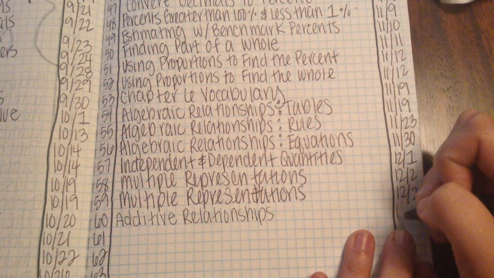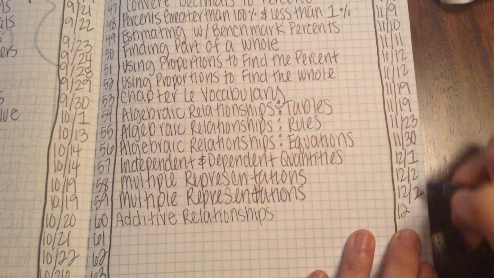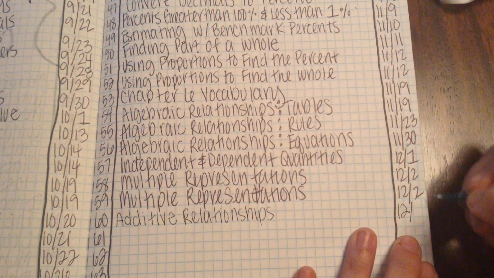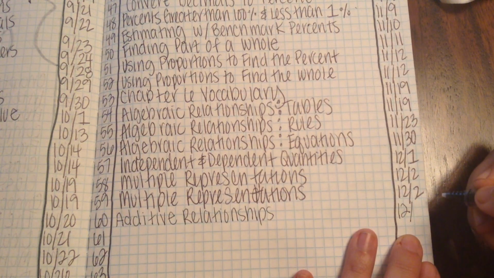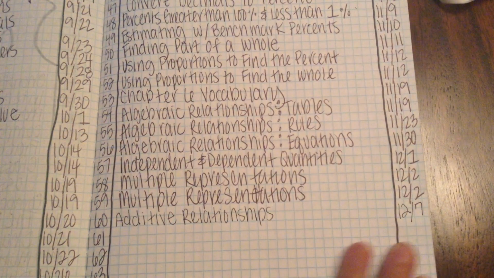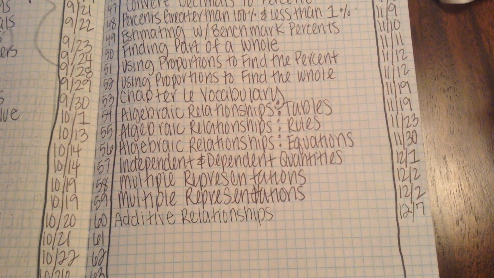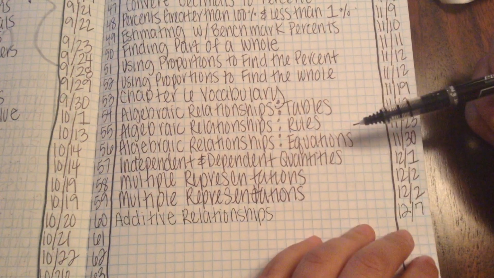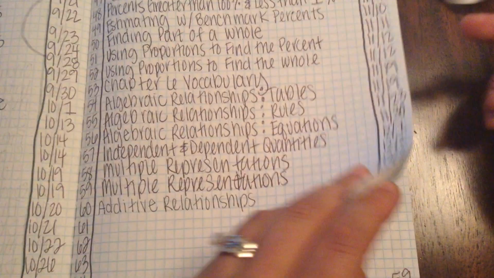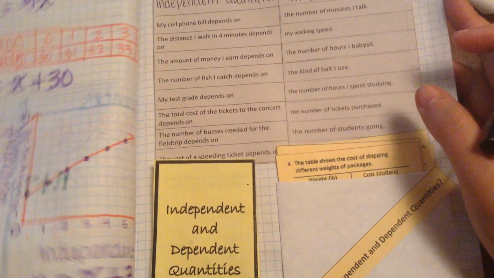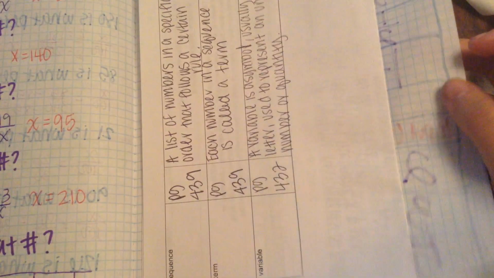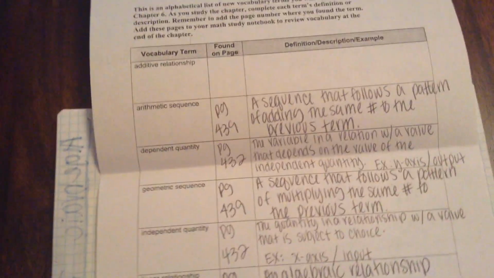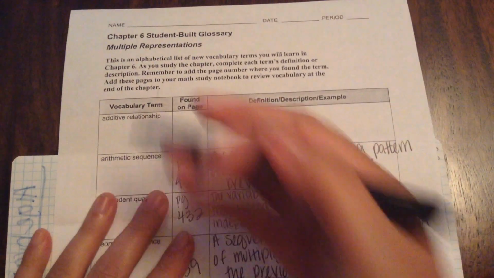And we're going to go ahead and put the date for Monday, since that's what we're going to be learning on Monday, the 7th. Okay. So we're going to go ahead and start with a vocabulary word. So we're going to turn to page 53. And we're going to fill out the vocabulary word for additive relationship.